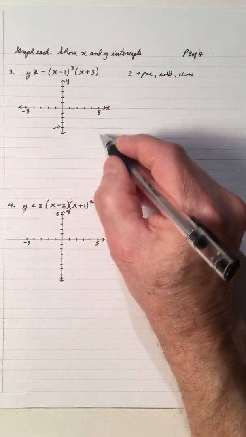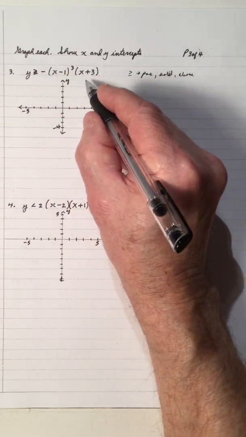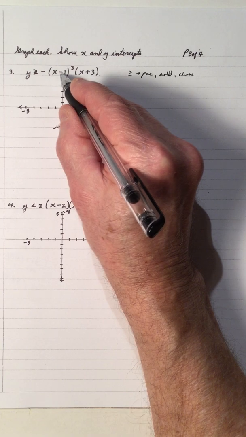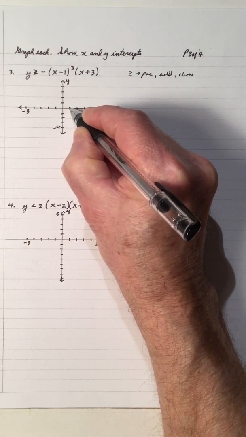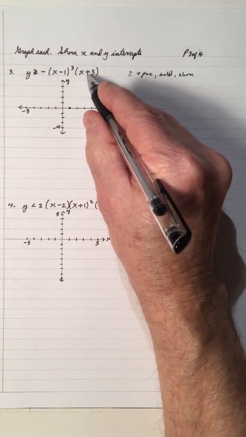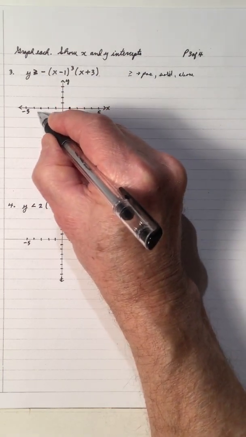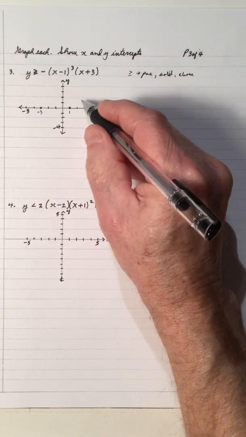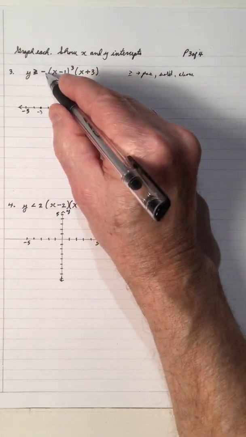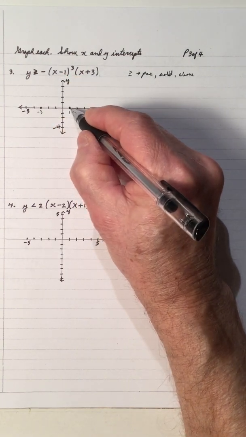If that's a negative, I'm coming up. So I got x minus 1, so 1. 1 is included. It's solid because it's an equal sign. And negative 3 is right here. That's a 1. Negative 3, and that's solid. So I'm coming up to get to this intercept.